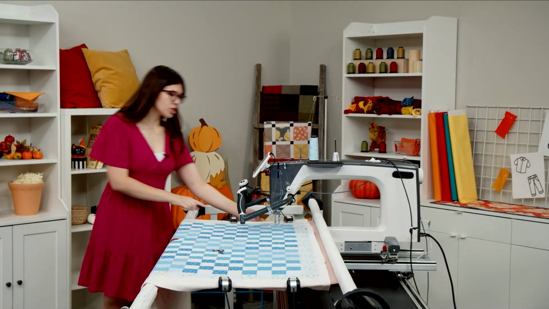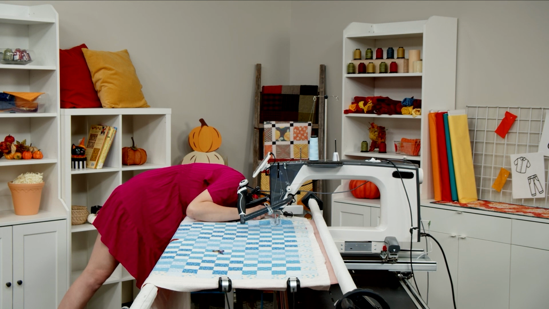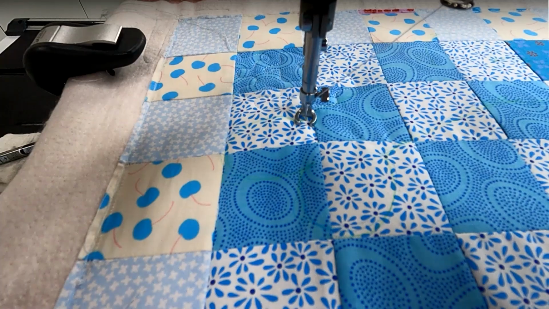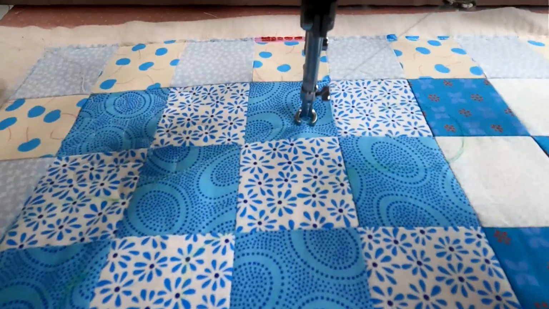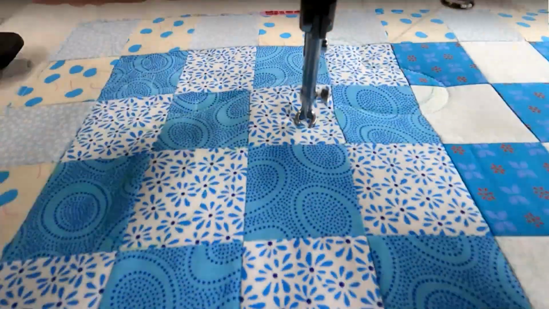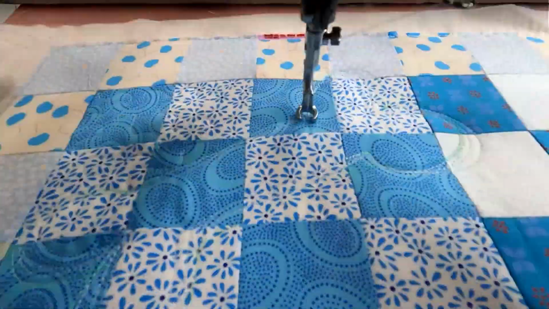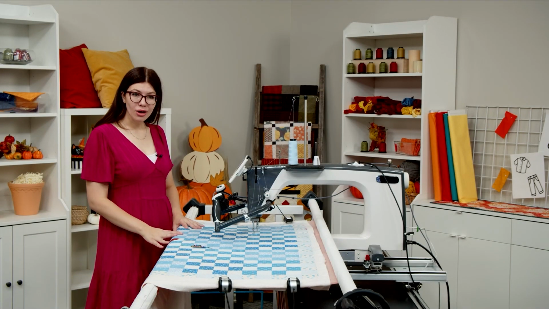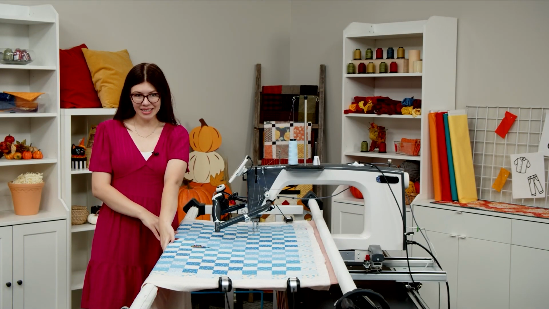Before I keep going, I'm just gonna double check my tension. The top looks great. The bottom looks great. I'm gonna do my first little dog bone. I'm gonna go ahead and quilt all of the checkerboard, and then we're gonna hop to Lily.